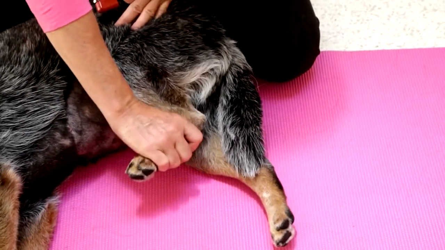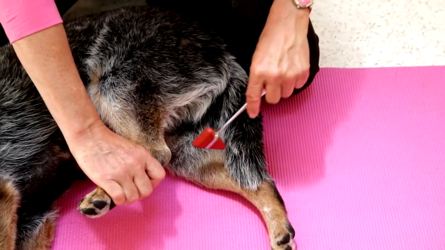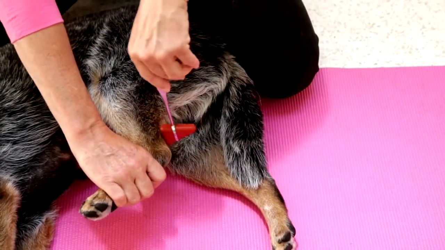Some dogs are reluctant and will consider that more of a withdrawal. Again, find the right position. Practice makes perfect.